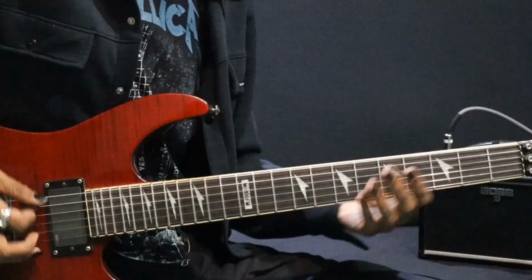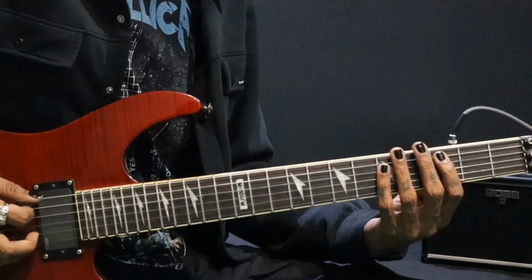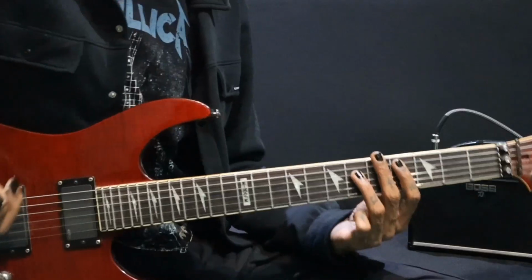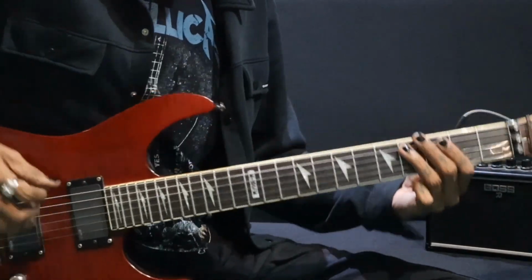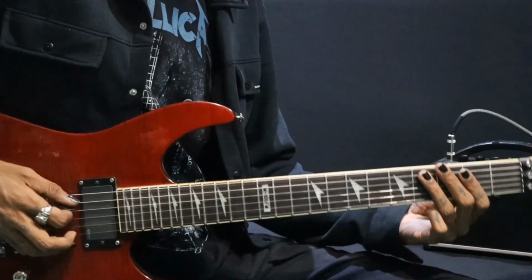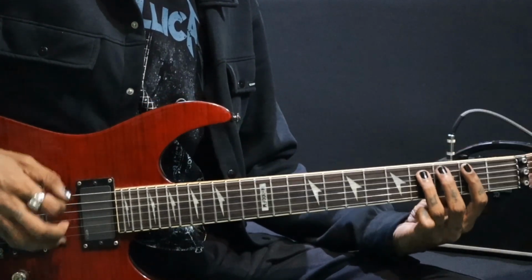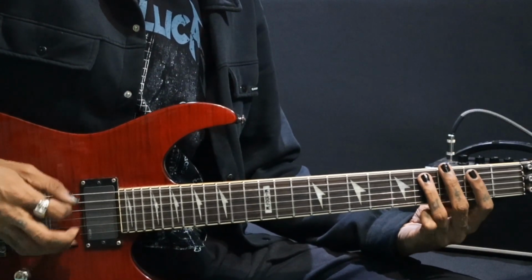So we are playing in C sharp minor. The song is in C minor, but I'm doing it in C sharp minor. So we have this first riff. So that's the thing.